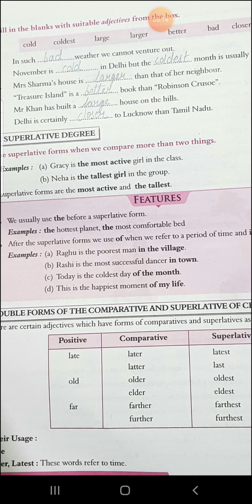Then see the B1. Neha is the tallest girl in the group. Here again, Neha is the tallest, means no other girl is as tall as her in the whole group. So you can see that she is at a superior position. And one thing you can see here, that is the word the.